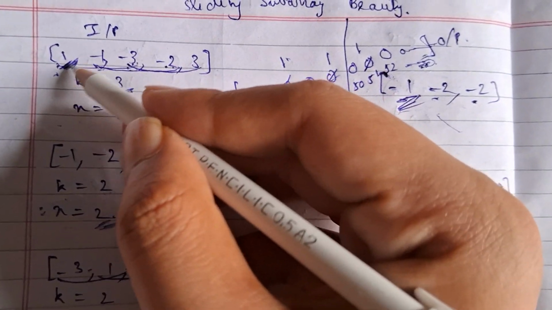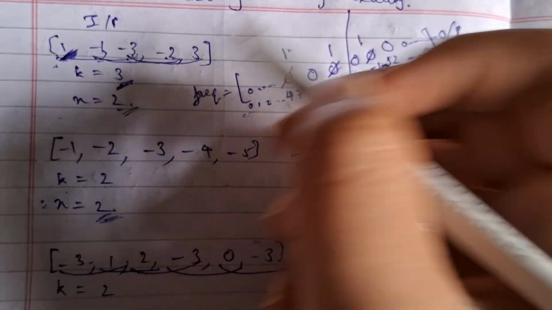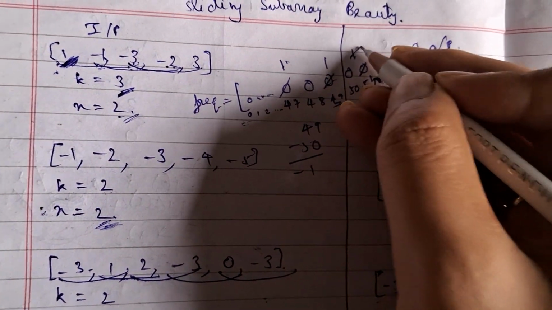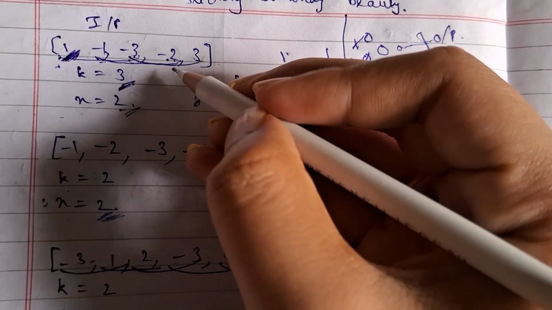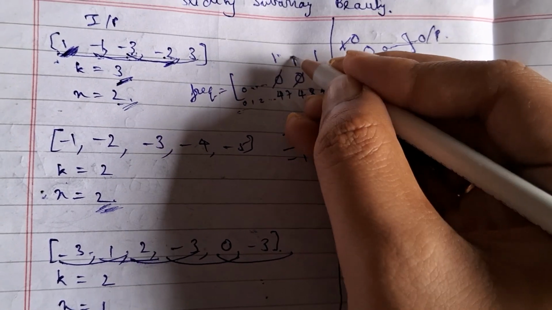According to the sliding subarray, we have to delete this 1, right? So what was 1 actually? 50 plus 1, that is 51. So we have to make this minus minus. So this becomes 0. And we have to add minus 2 to this. So 50 minus 2 is 48. So we have to make this 1.